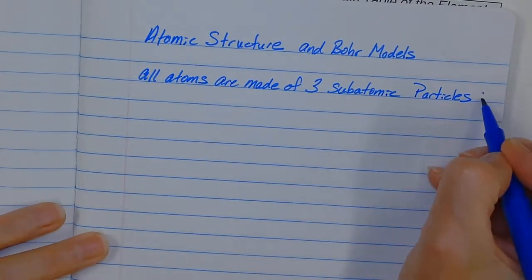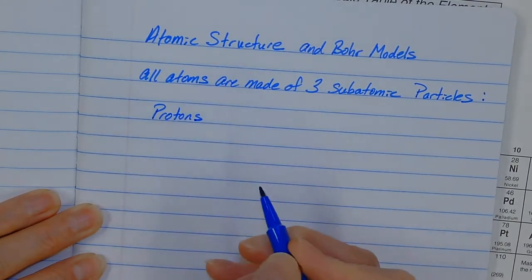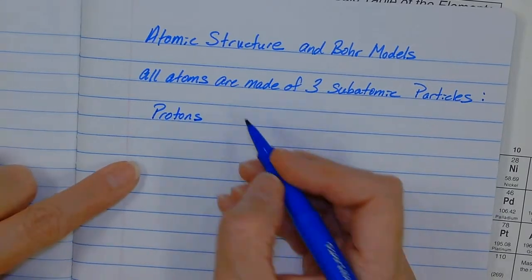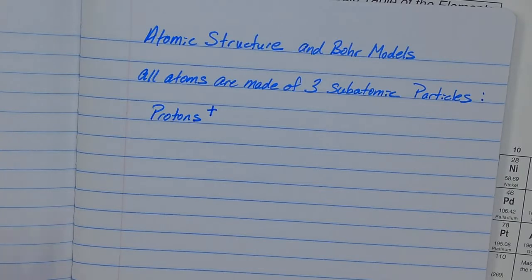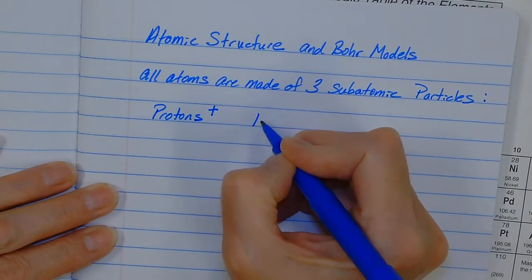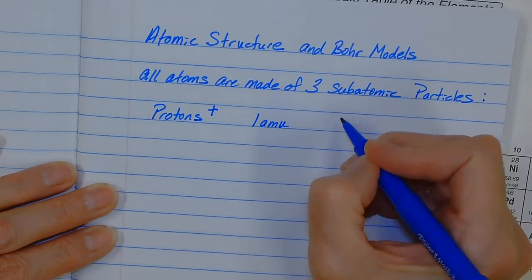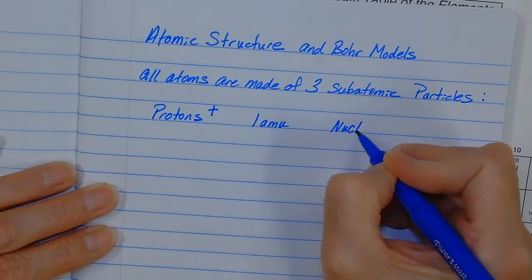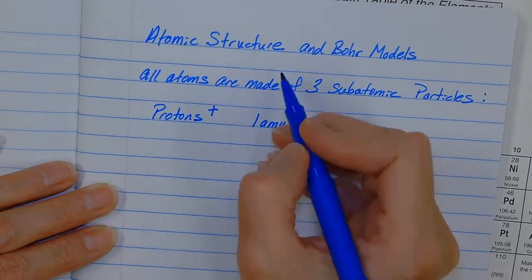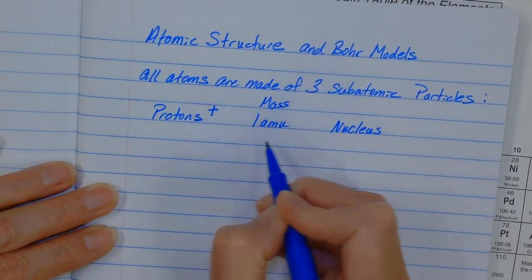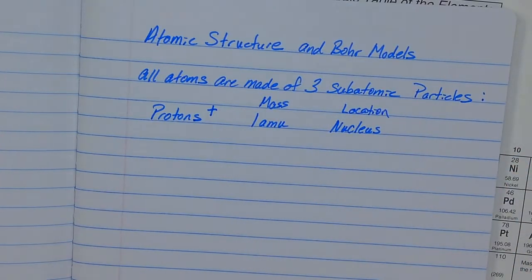Okay? So we have protons. And protons have a positive charge, so I'm going to put a plus sign. So protons are positive. You say positively positive protons. They have a mass of 1 AMU, and they are located in the nucleus. So I can put that up there, mass of 1 AMU, and their location is in the nucleus.